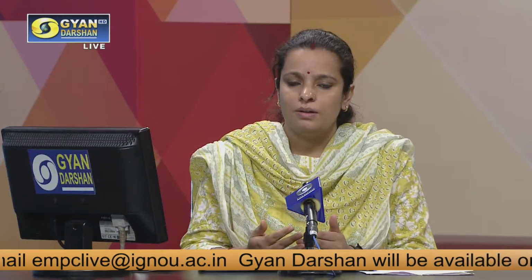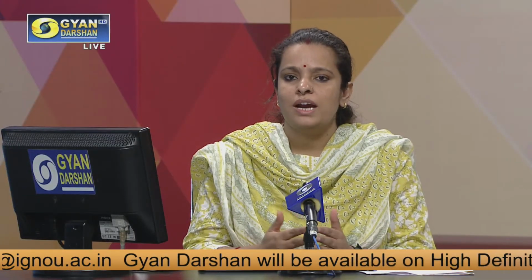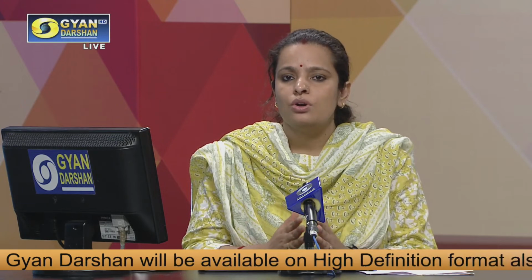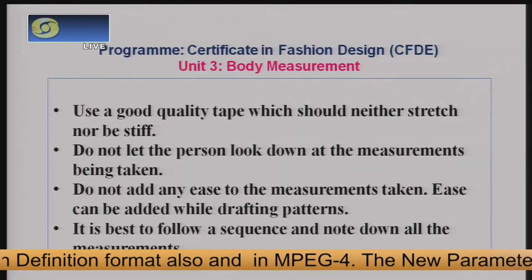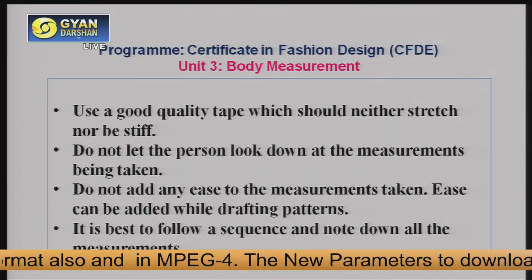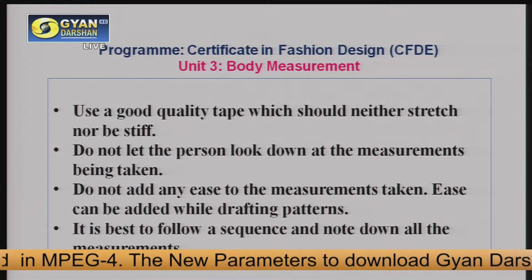Next, do not let the person look down at the measurement being taken. Ask the person to stand straight and look forward. They should not look downward at the measurement being taken. Next, do not add any ease or extra margin to the measurement taken.